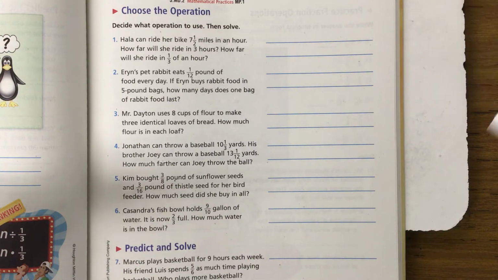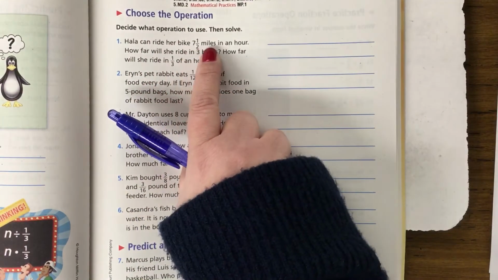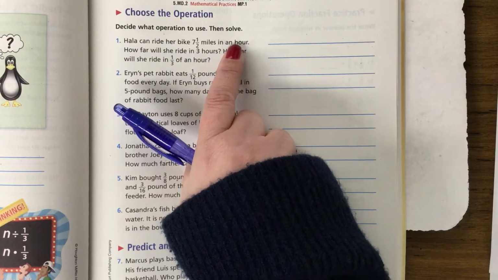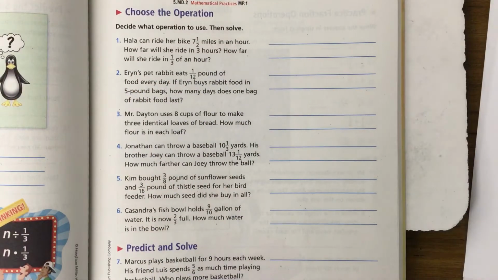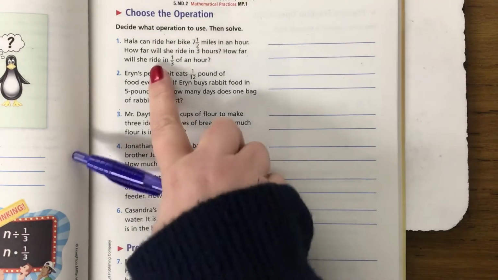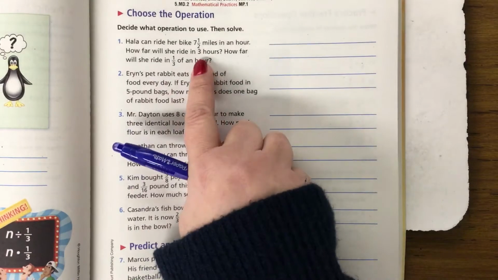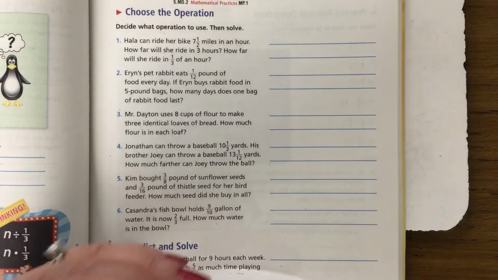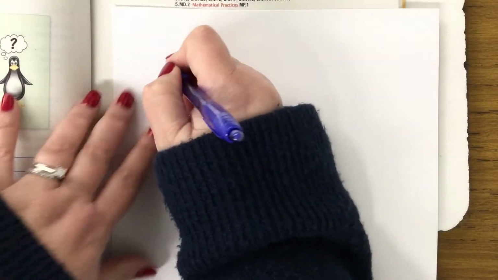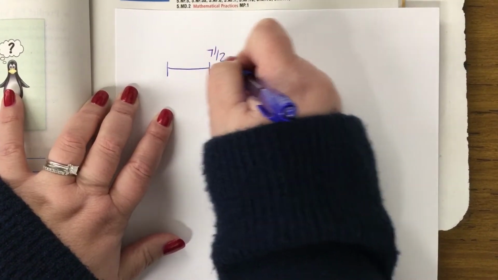All right, so number 1. Hala can ride her bike 7.5 miles in an hour, okay? How far will she ride in 3 hours? How far will she ride in a third of an hour? So for 3 hours, we're going to figure out: if 1 hour is 7.5 miles, then what would be 3?